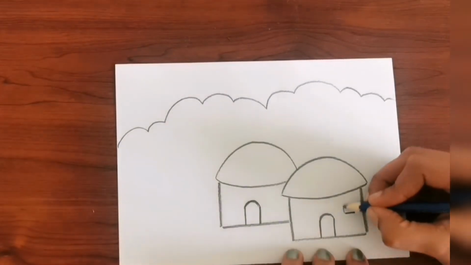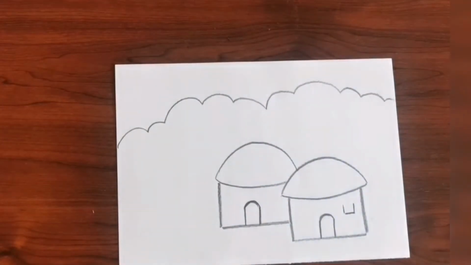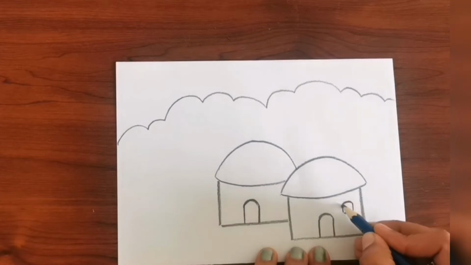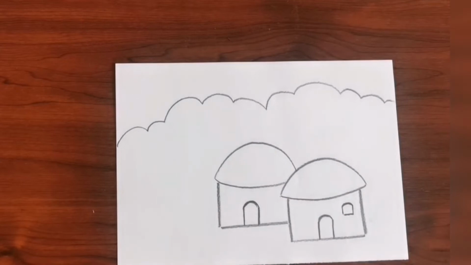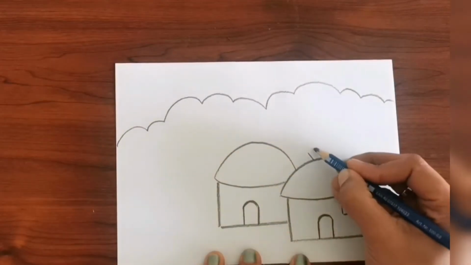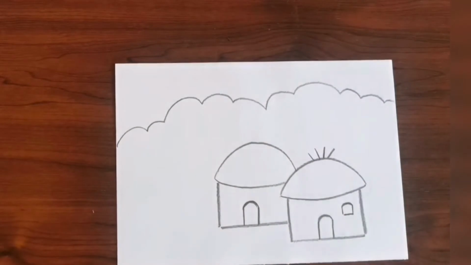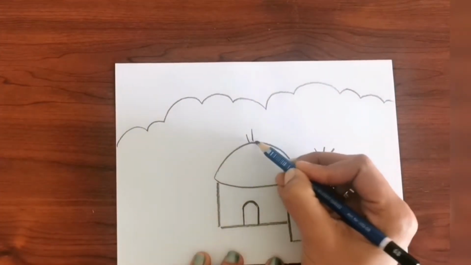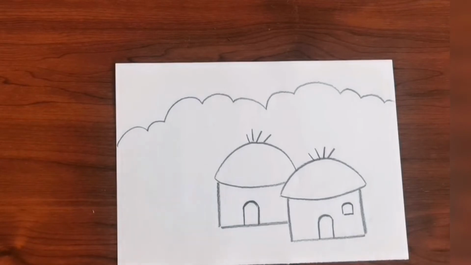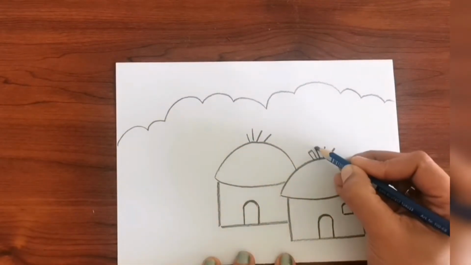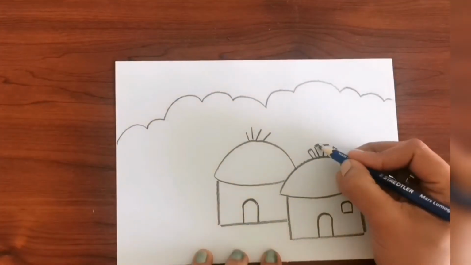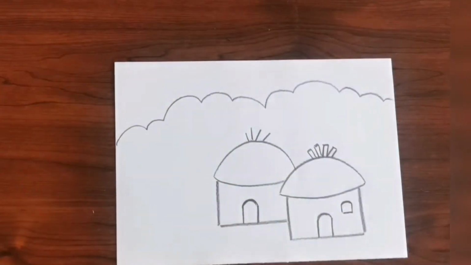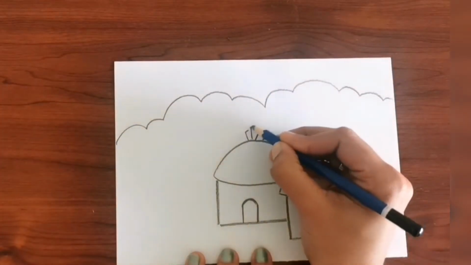Now for the window, again horizontal to vertical and connect with the horizontal or again a curvy line you can do. Now just on the top of the roof I'm adding four slanting lines and just making it in the shape of a rectangle box, like some stick. That's what I'm doing. So from the tip I'm making some short lines and connecting with some more slanting lines.